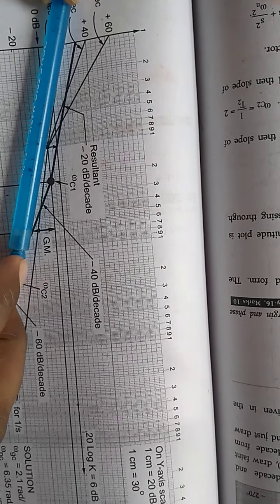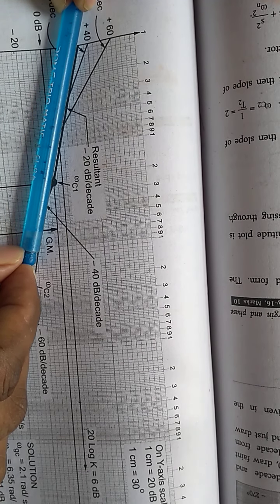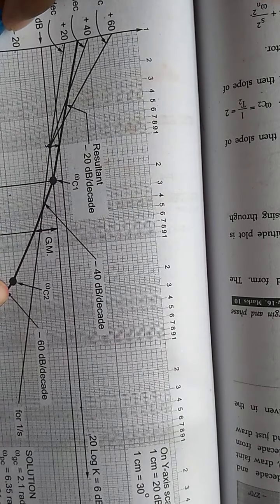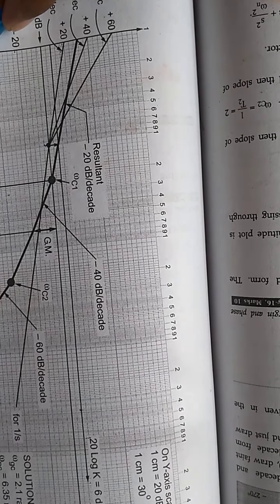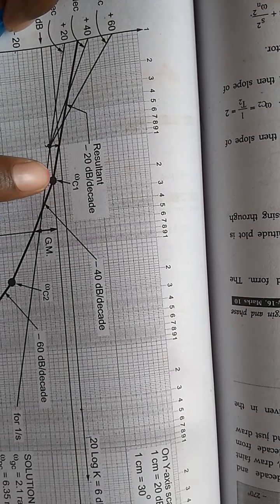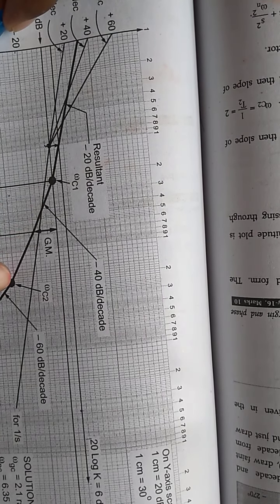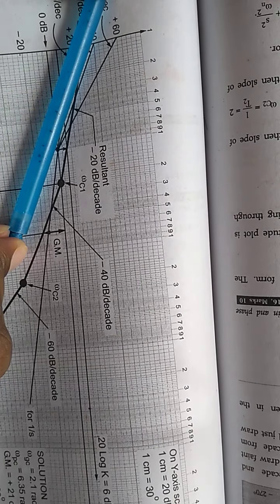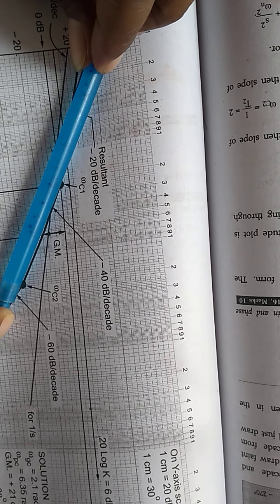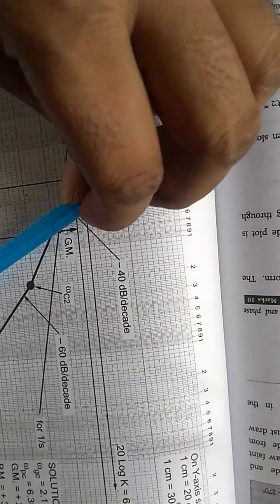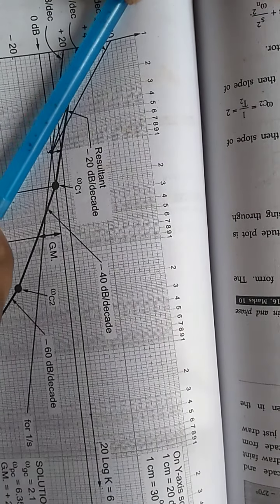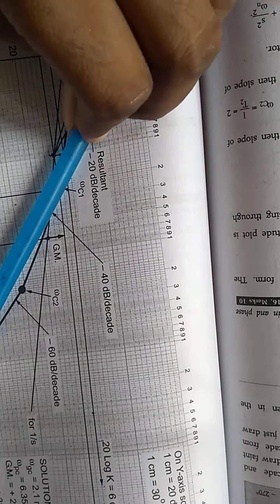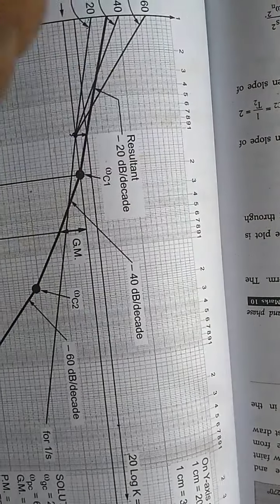Just observe here, if you move the scale parallel to this, okay, then select the next corner frequency, that is 20. From omega is equal to 2 to 20, whatever you have to draw in the slope, this slope is parallel to minus 40 dB per decade. So if you are moving the scale like this, then from 20 to infinity, it is parallel to the 60 dB per decade slope line. So just move the scale like this, you will get the values.